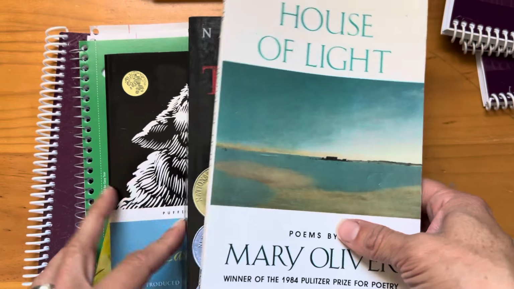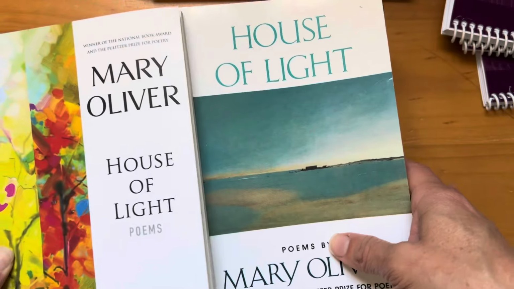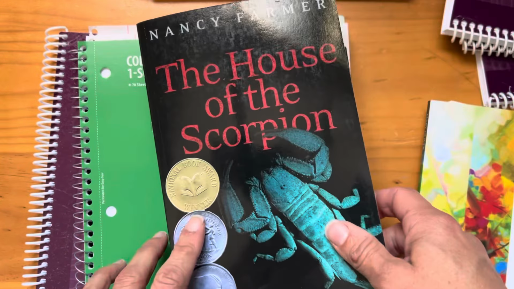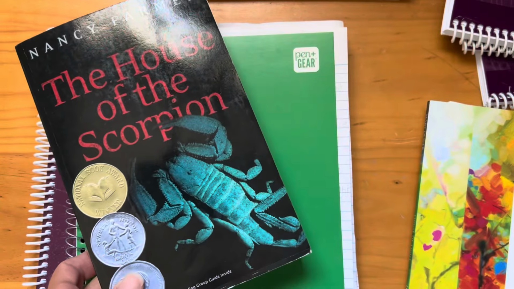I knew I had this, but I couldn't find it. So then I went and bought another copy, and then I immediately found this one, which is so frustrating. And then the next book, just kidding, Call of the Wild for the other English we're doing.